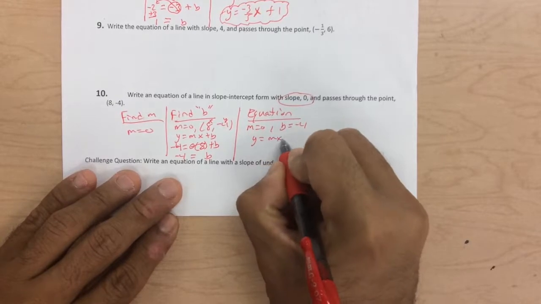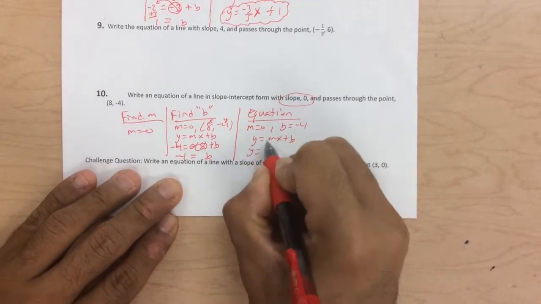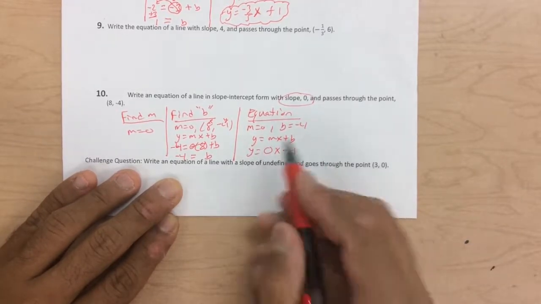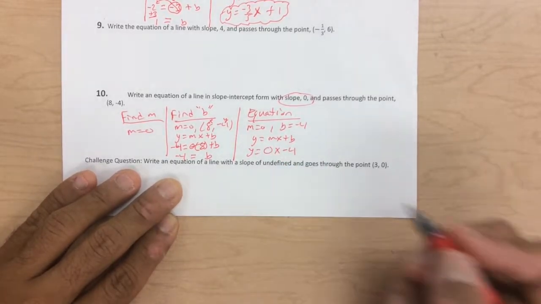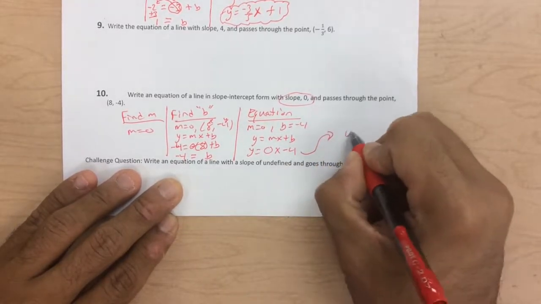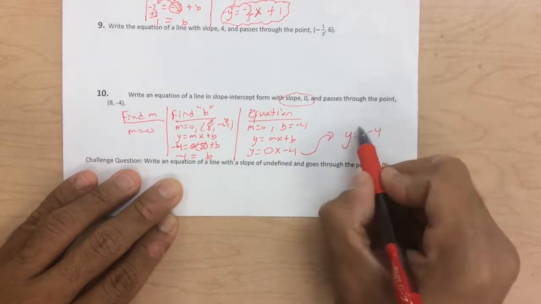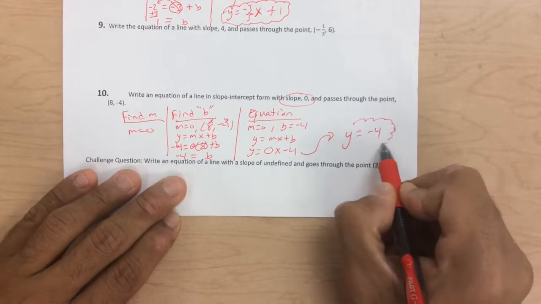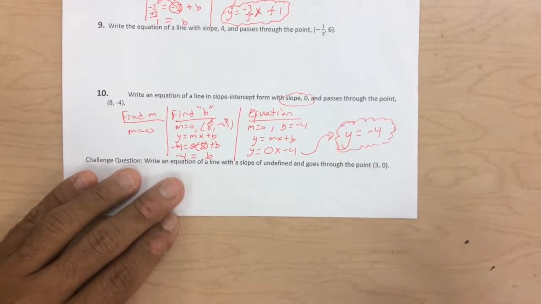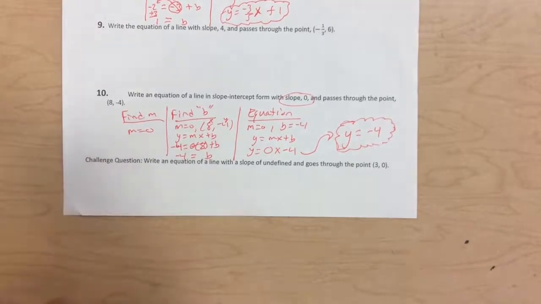So now I can write my equation. Y equals the slope times x minus 4, which is the b. Now 0x is just 0, so really this could go away, and your real answer will be y equals negative 4. Okay, because remember, if there's no x, it's implied to be a 0x. So which means the slope is 0. Okay, so really your equation is that.